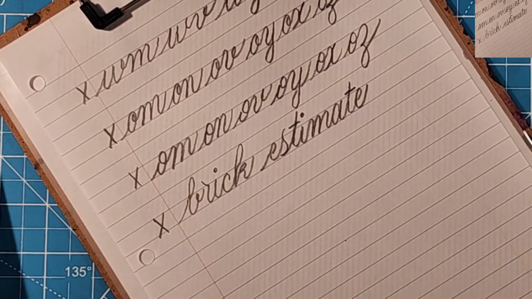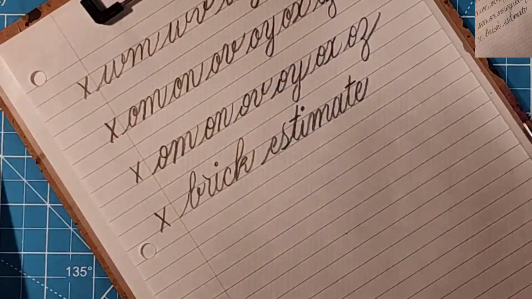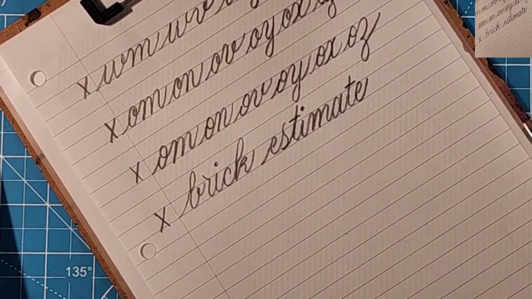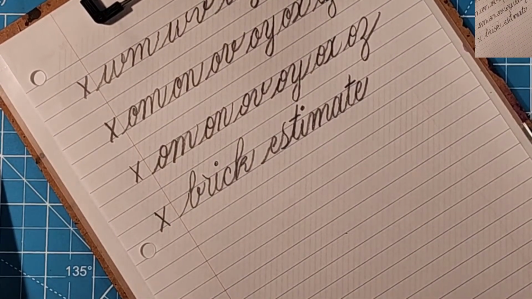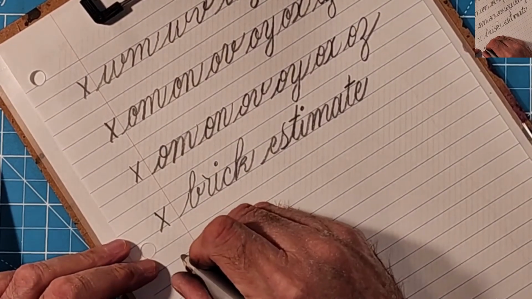Okay, next letter is K. K is the worst. I don't know who invented the K. I think they should be fired. Alright, thank goodness. This is an easy word.